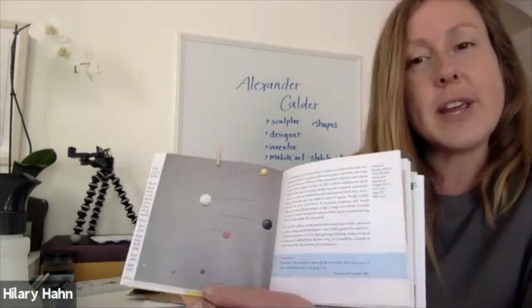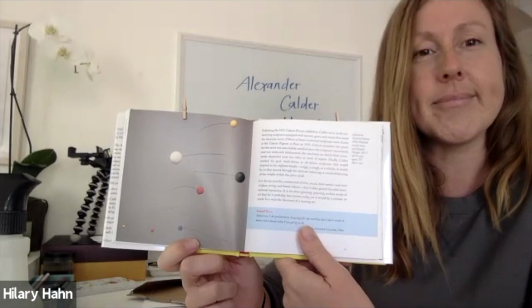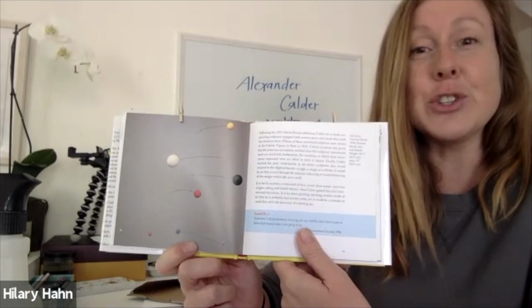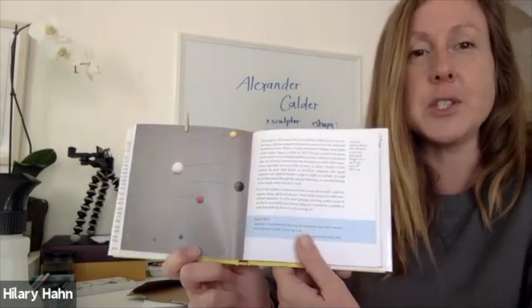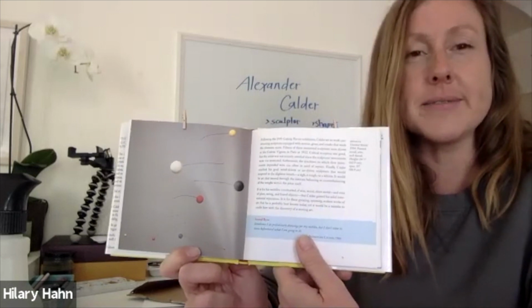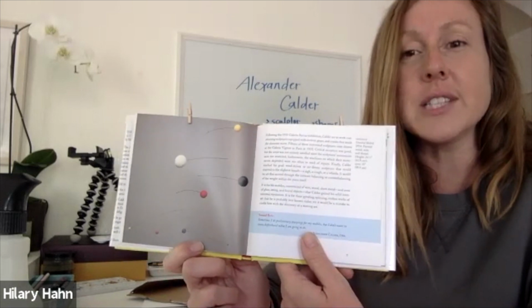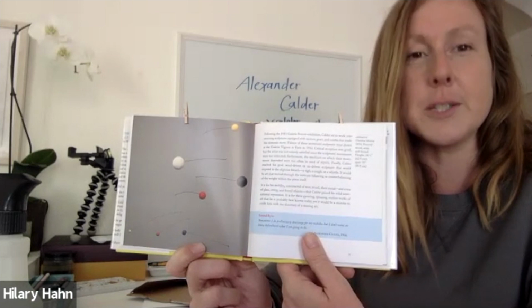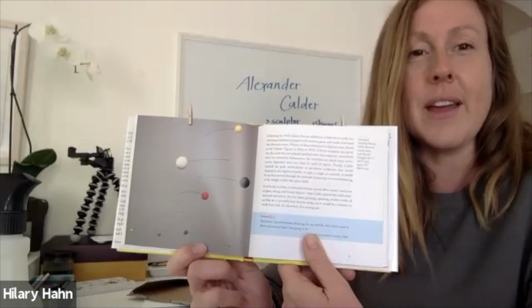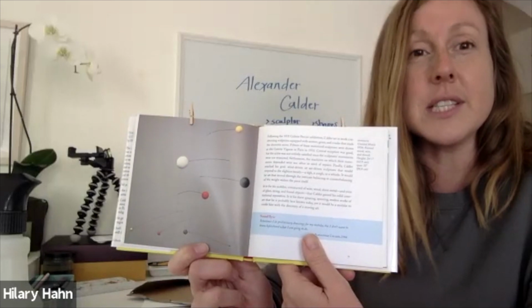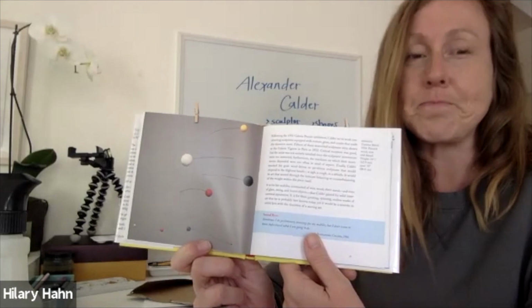So what kind of shapes do you see on this mobile? If you said circles or spheres, that's right. They're most likely spheres because they're three-dimensional forms. Also, I want you to notice the colors that you see in the mobile art. Now, mobiles are something that are very popular still today, but were actually invented by Alexander.